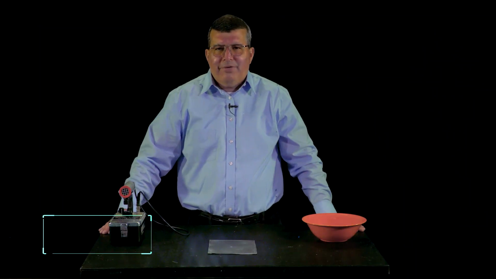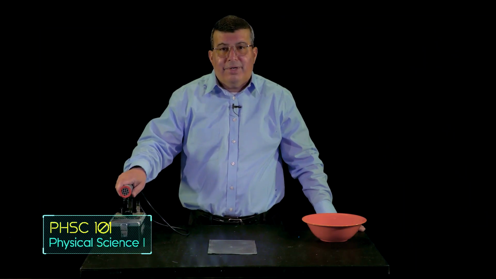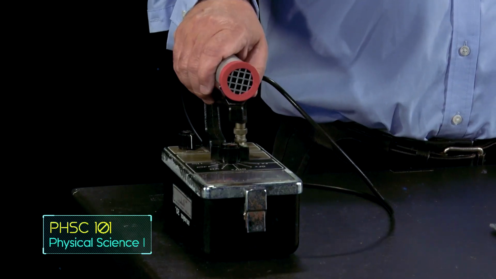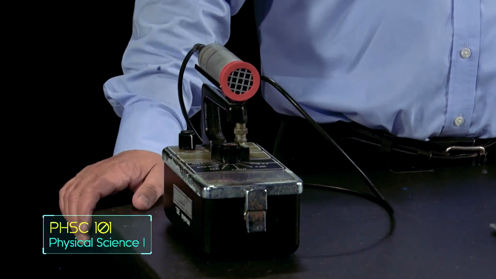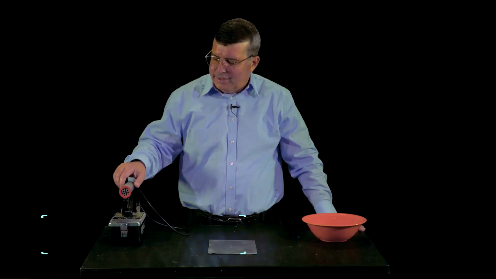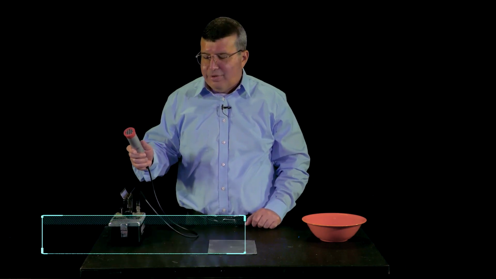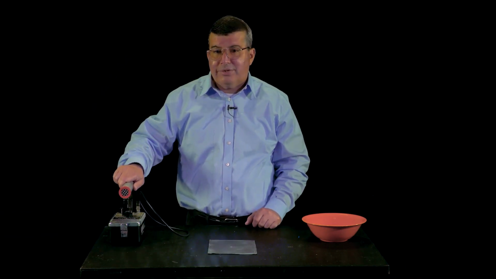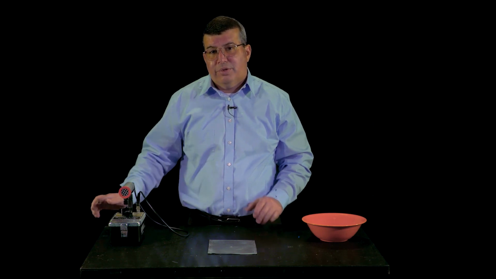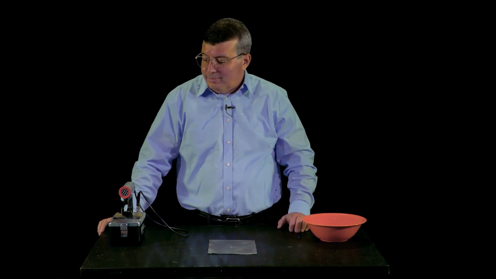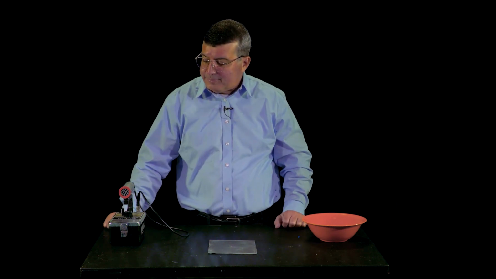Okay, what I have here is a Geiger counter, a radiation detector, and every time that it detects an alpha particle, a beta particle, or a gamma particle, it will make a click. So you hear that clicking noise every once in a while, every time that it actually detects a particle. So it's random. So there is actually radiation throughout this room right now.